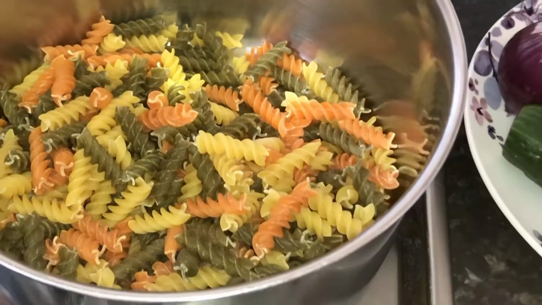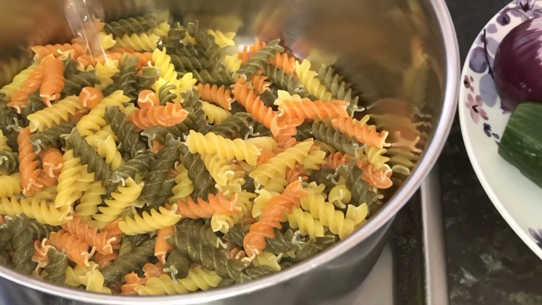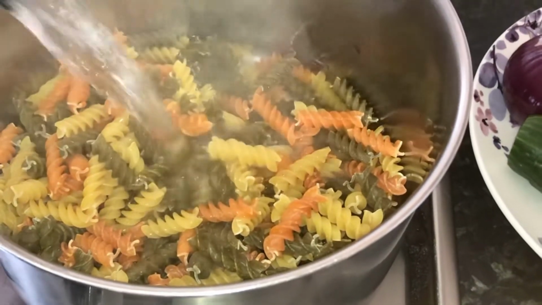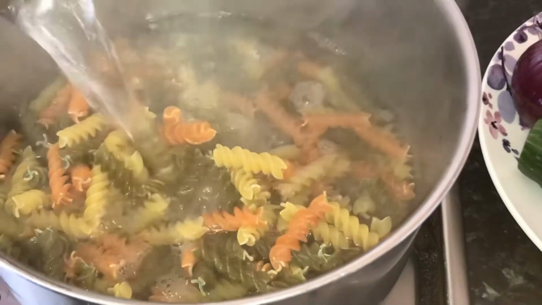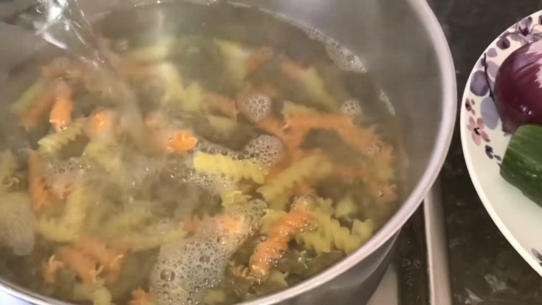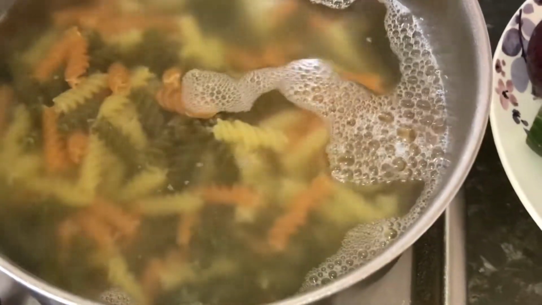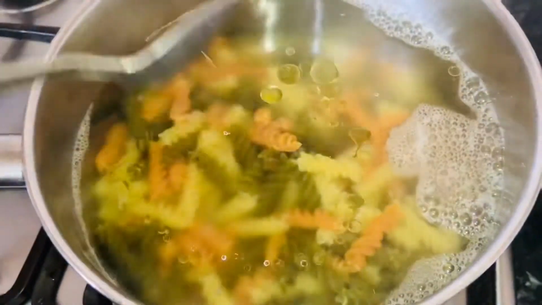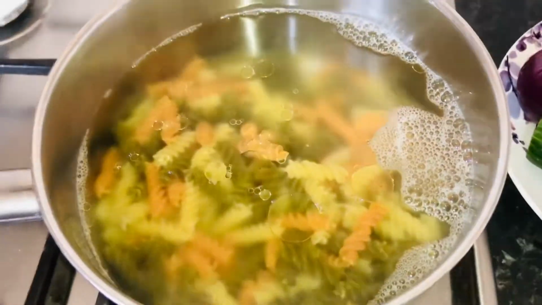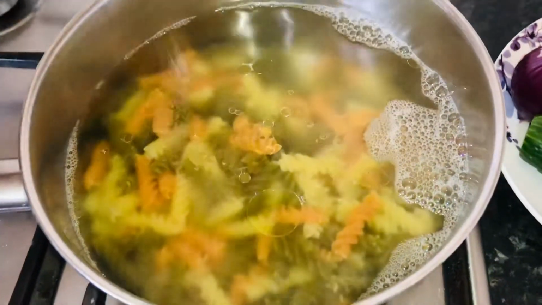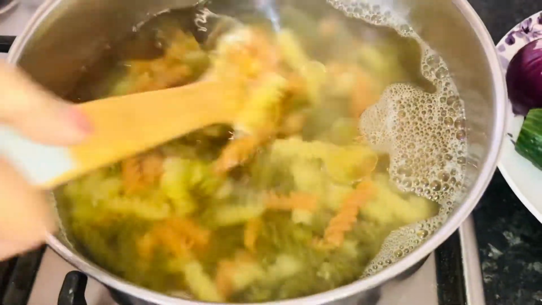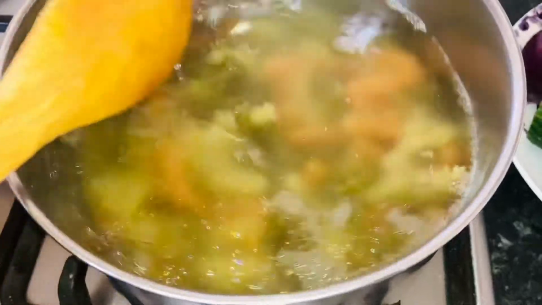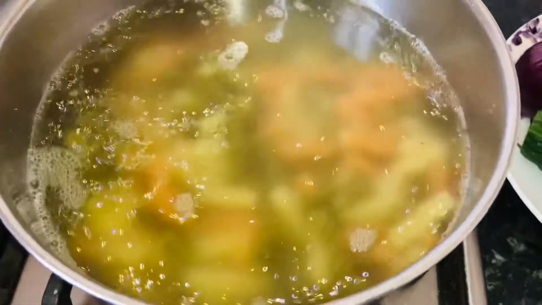First I'm going to boil the pasta. So gas on. I've got hot water already, so I'm going to add the hot water first. Then I'm going to add a little bit of oil to make sure the pasta doesn't stick to each other. And add the salt, half a teaspoon. Then mix all together and let it boil till the pasta is soft.